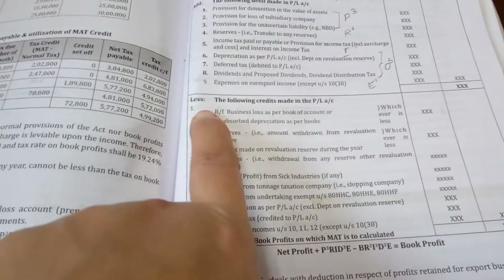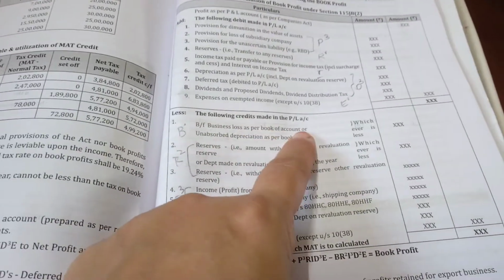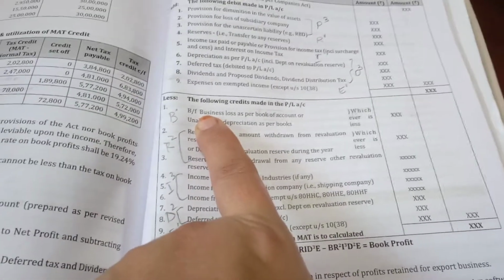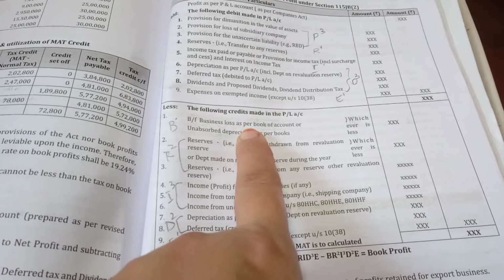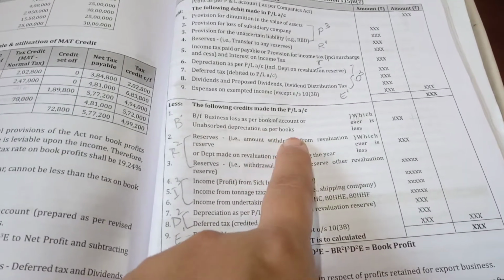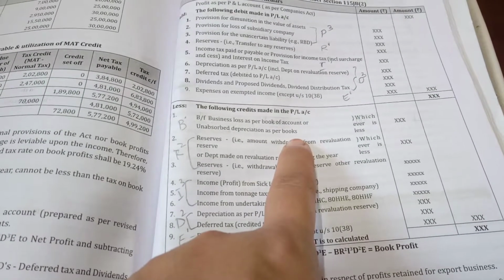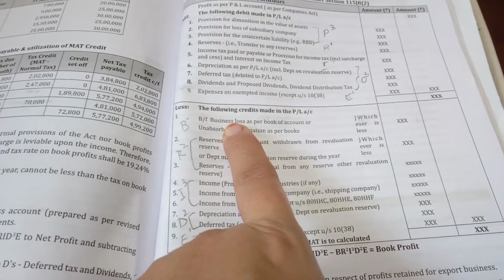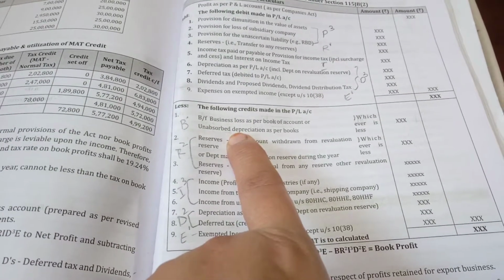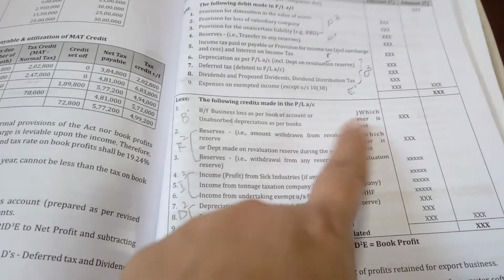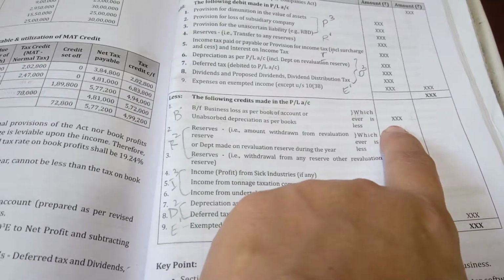Next, you're going to less: less the following credits made in the P and L account. Here it is very important to understand the first part, that is brought forward business loss as per the books of accounts or unabsorbed depreciation as per the books. In the normal provision of the income tax, we also take the brought forward business loss as well as unabsorbed depreciation. But in this case, we take out of these two whichever is less, that will be allocated here.